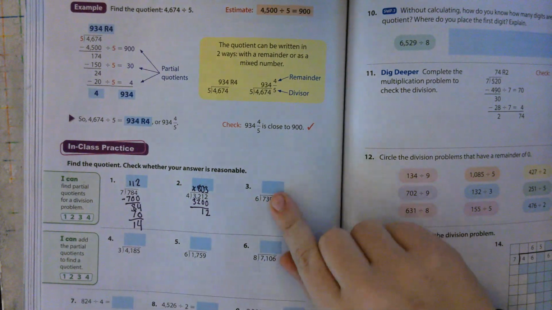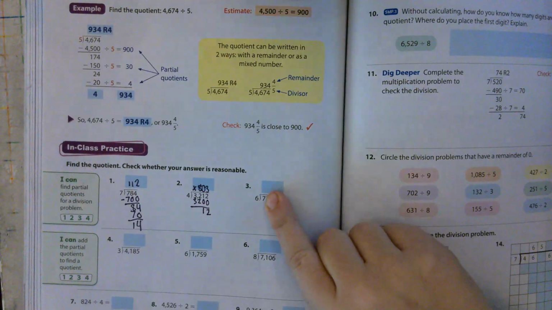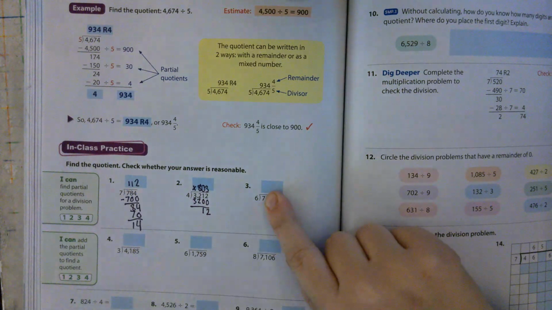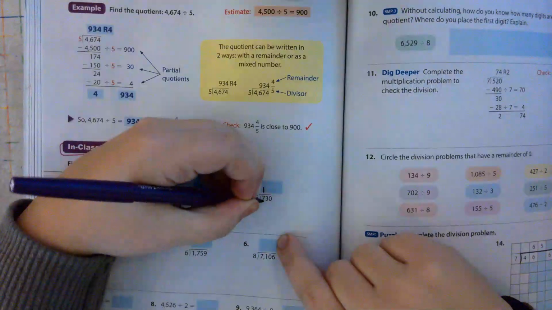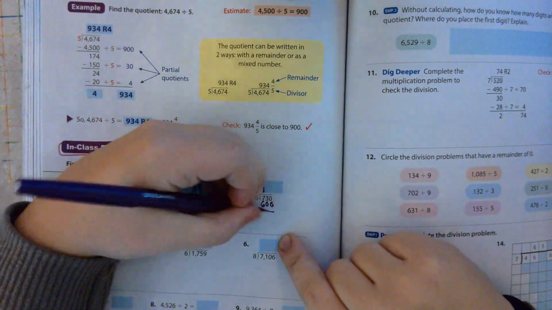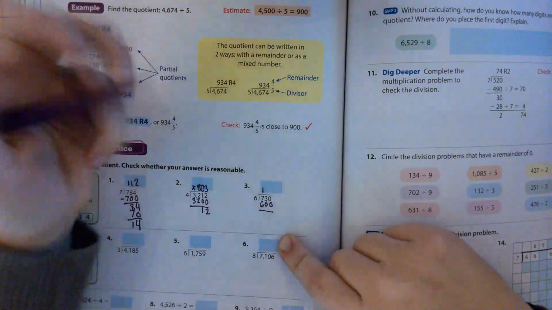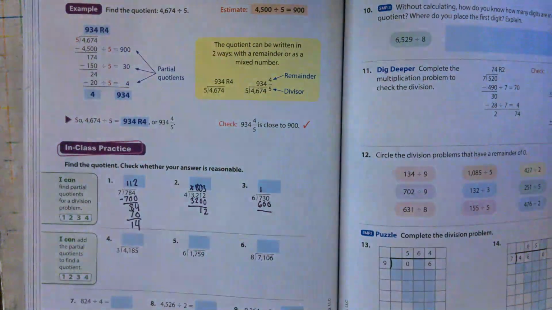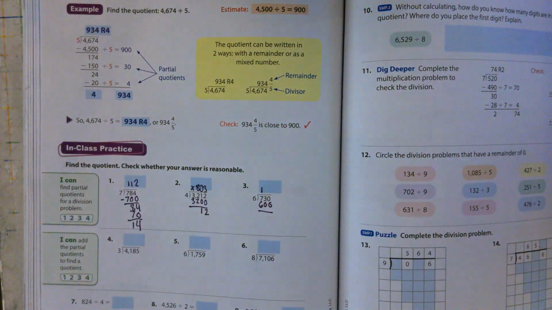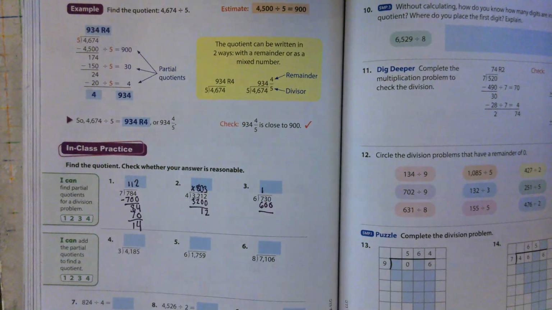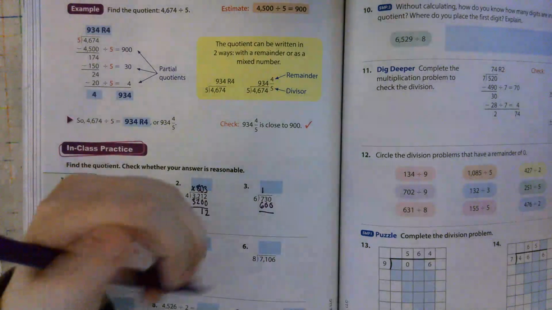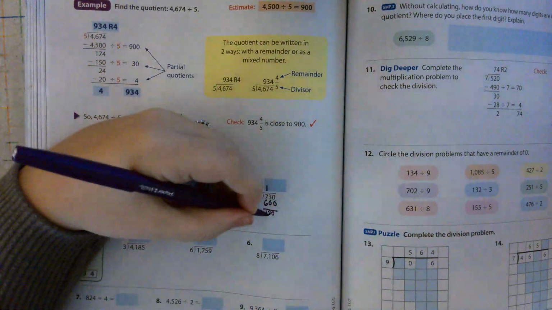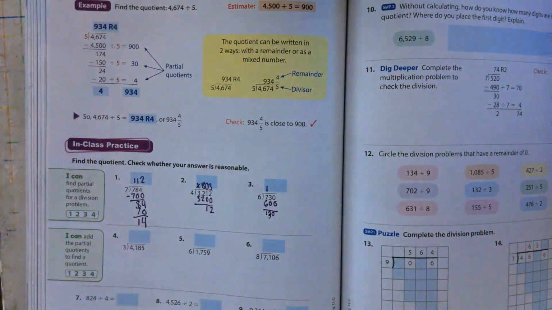Can 6 fit into 7? Yes or no? Yes. How many times? Once. 1 times 6 is 6. Fill in the rest with zeros. What's 730 minus 600? Orion. Approximately 130. It's exactly 130, not approximately. Awesome.